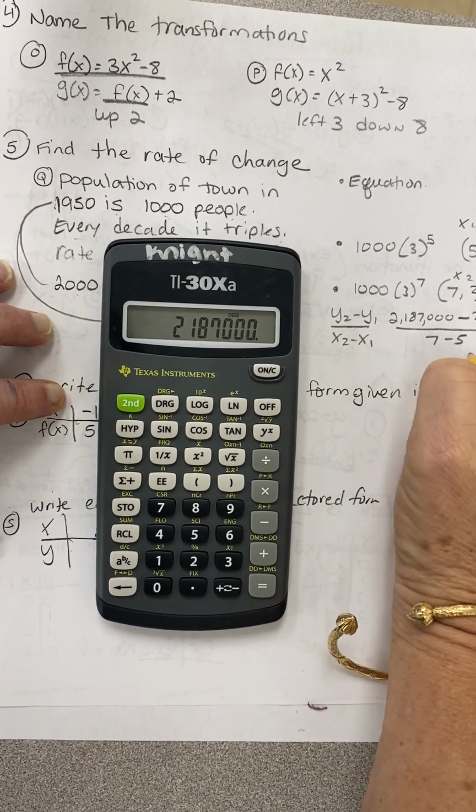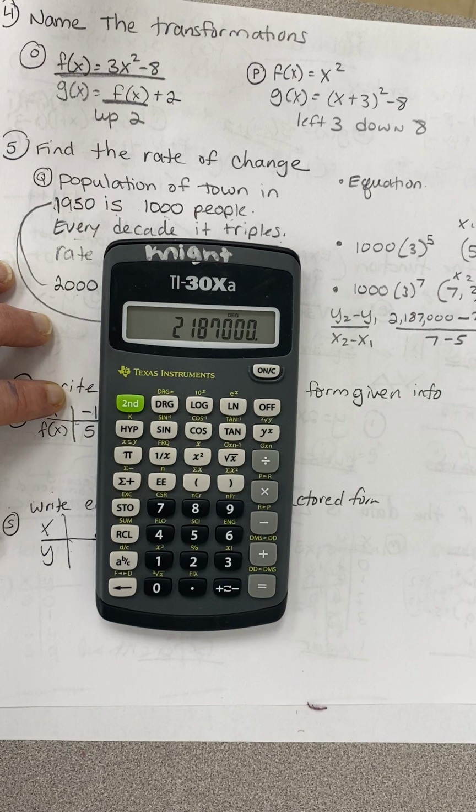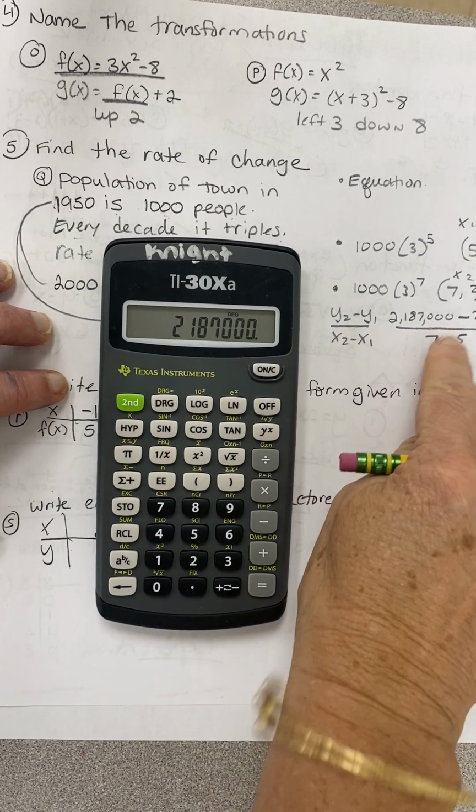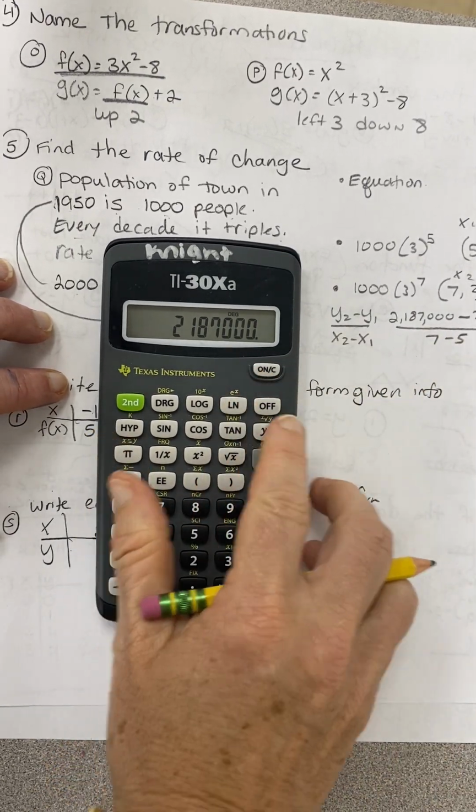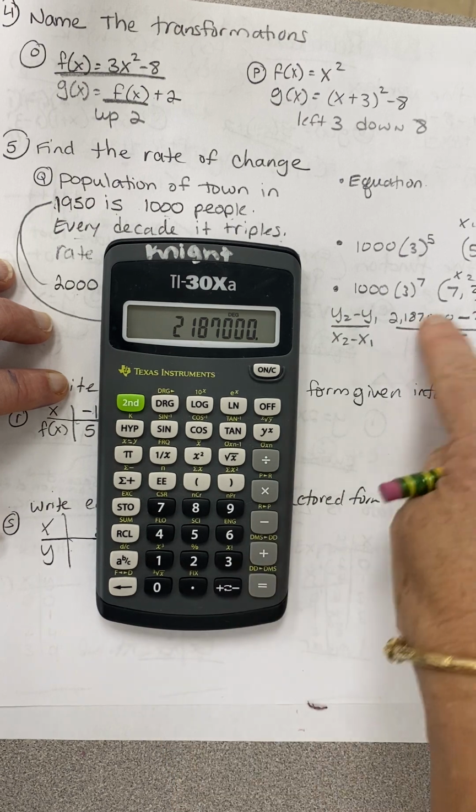7 minus 5. And this was decades. When we figure this out here, we're doing it per decade. And on a test, it should say that. Okay, so I'm going to subtract.